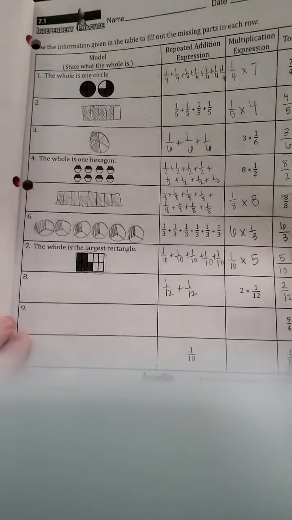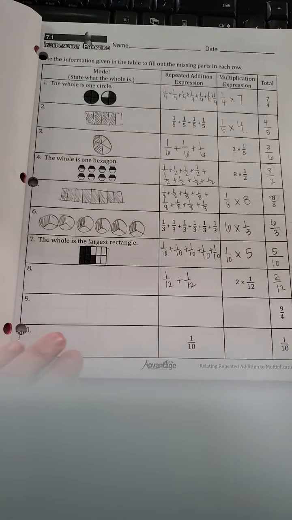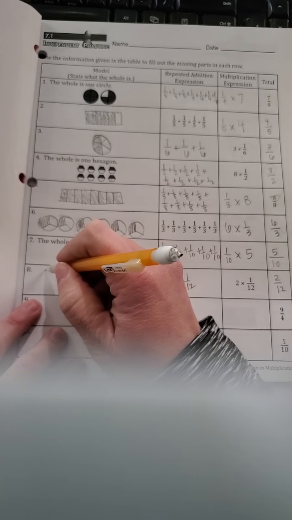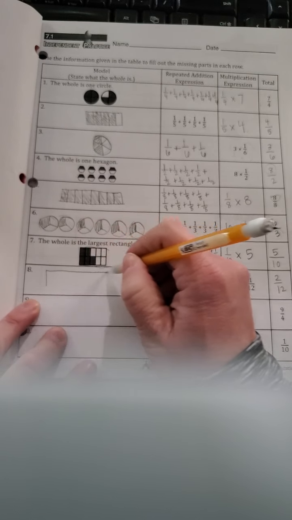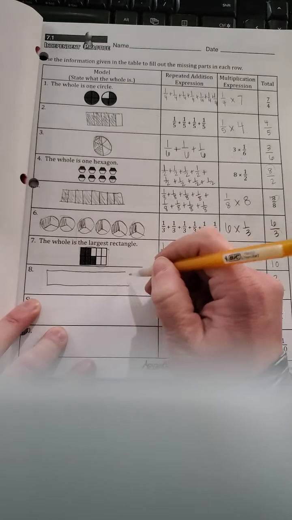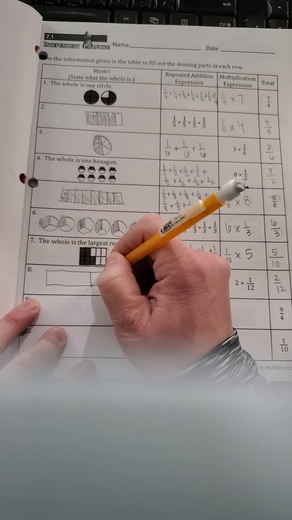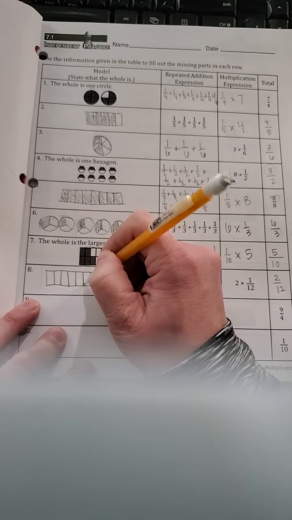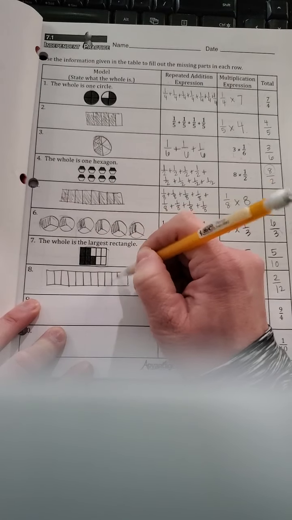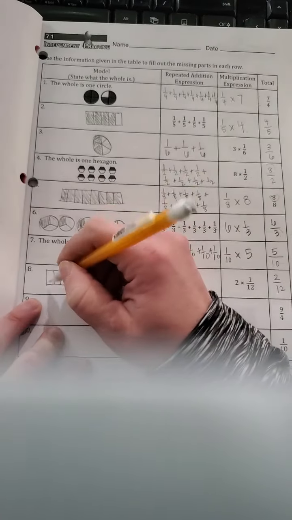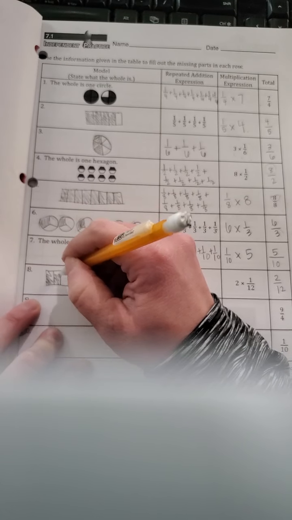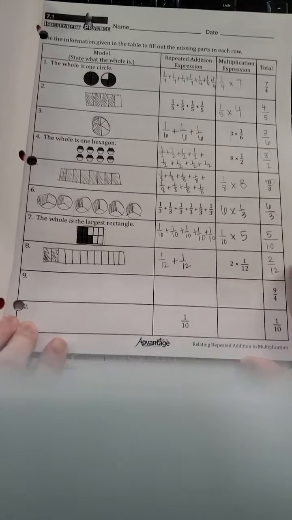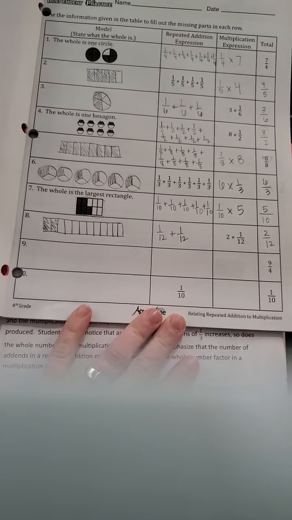So for our model, we will go ahead and draw a long rectangle here and divide it into 12 pieces. So we've got 1, 2, 3, 4, 5, 6, 7, 8, 9, 10, 11, 12. We will color in 2 of those 12 pieces. So that's 2/12.